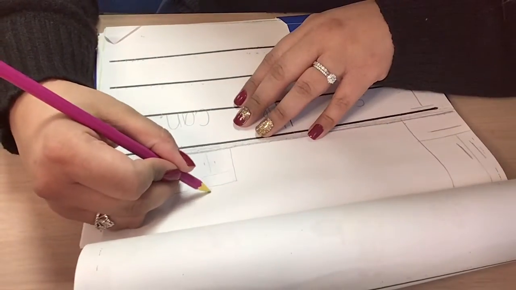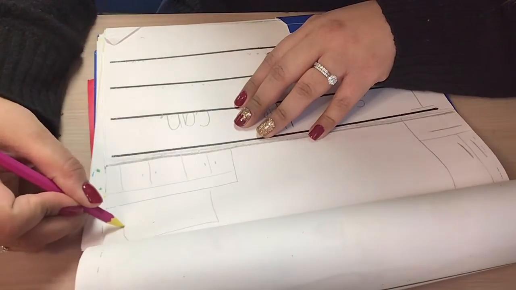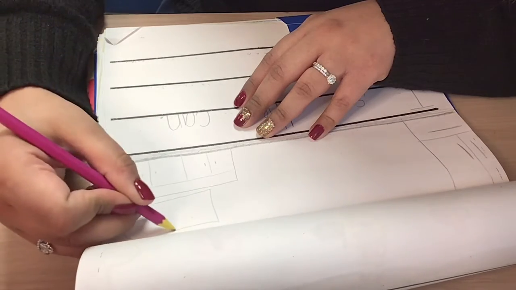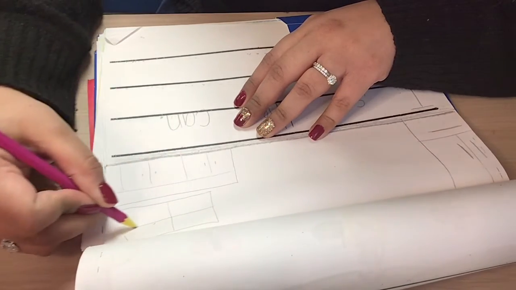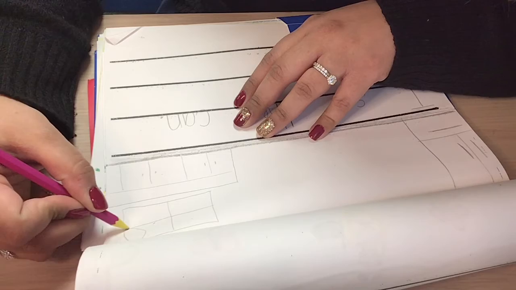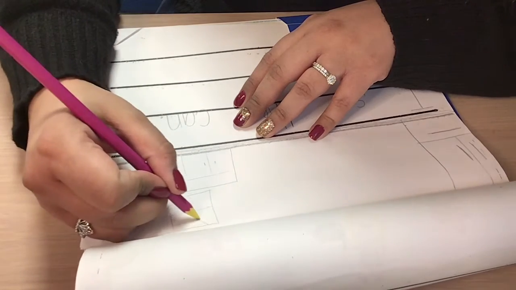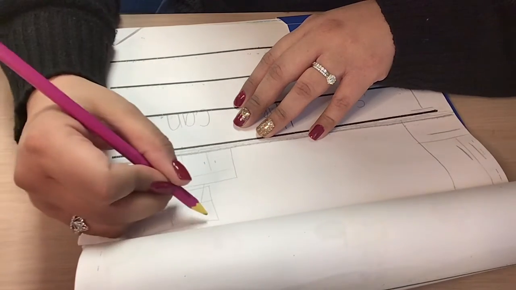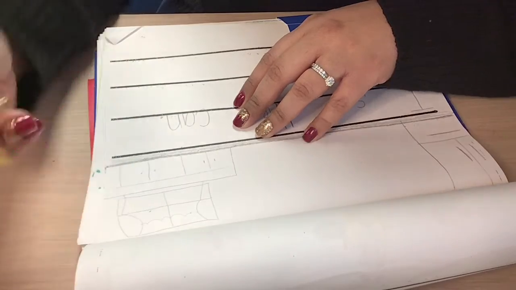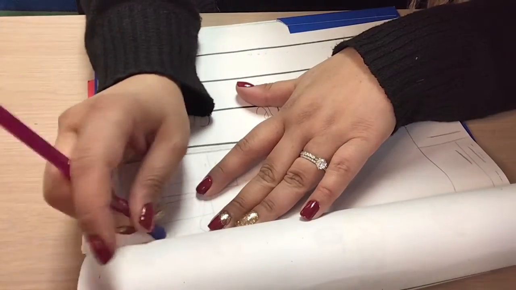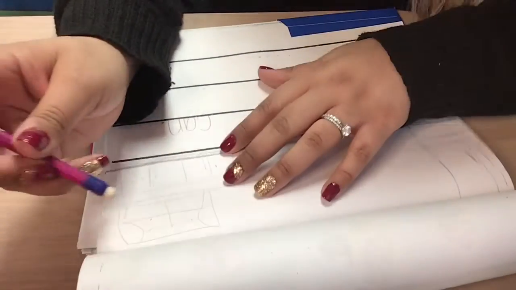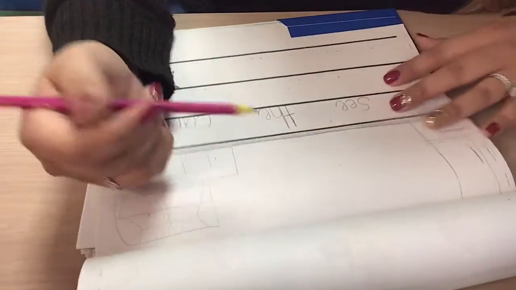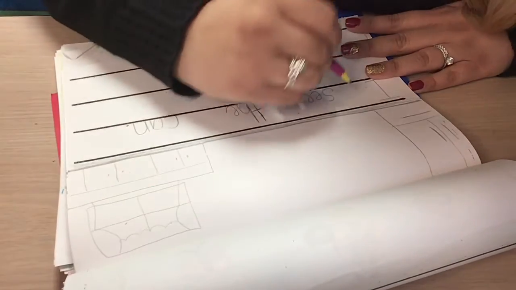Okay, and then here's the window, to the window, to the wall. I shouldn't be singing that song. There's my curtains. And the nice thing about pencils, like I can delete the lines that I don't want to see, you know?